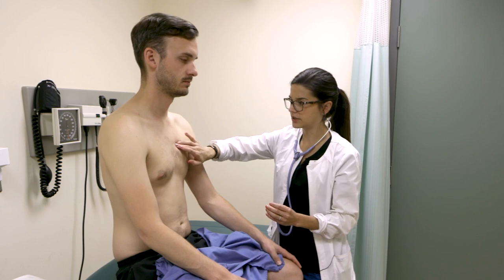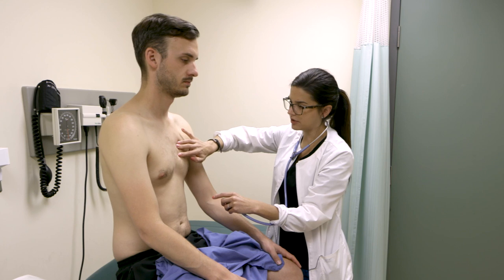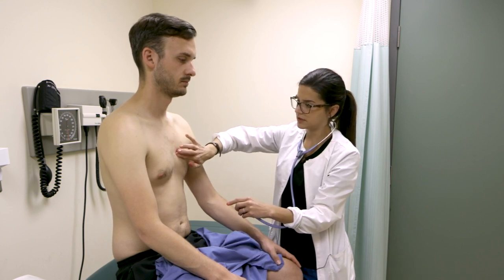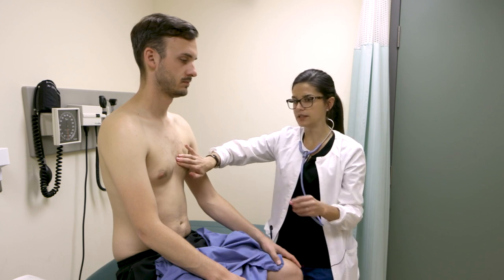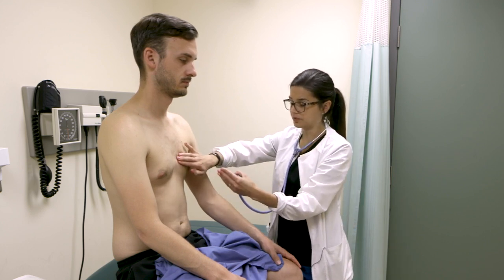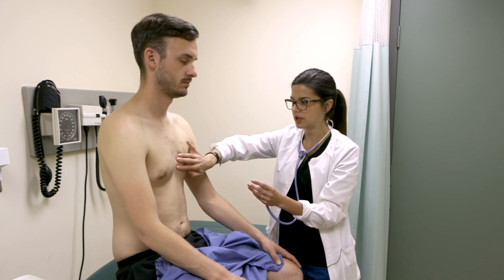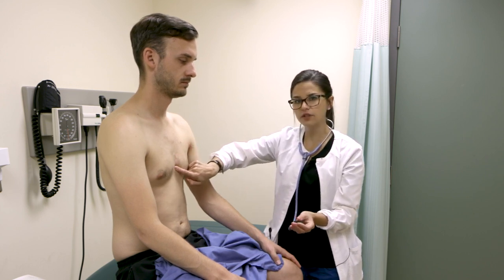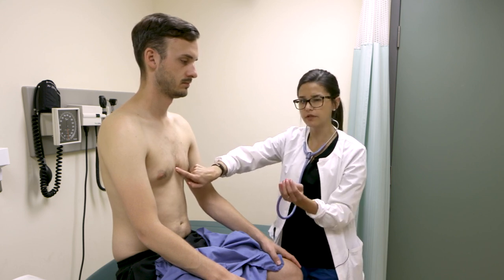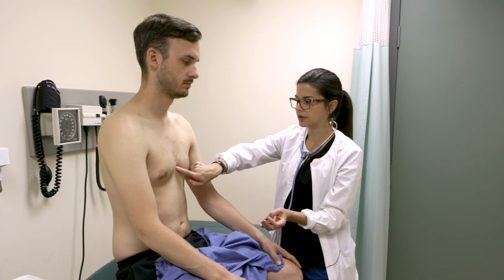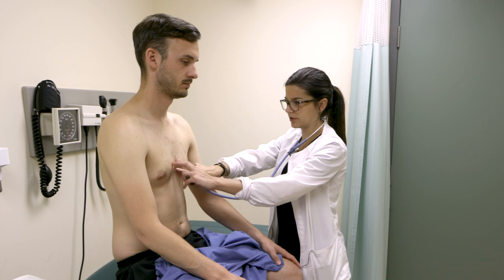Now we know we're in our second intercostal space along the sternal border, and you can now count down the ribs. So third, fourth. At the fourth intercostal space along the sternal border, you can hear Erb's point, and that's where S1 and S2 are more or less equal. If we move down to the fifth intercostal space, this is where we'll hear our tricuspid valve. Again, S1 is a little bit louder than S2 here, or should be. And it's again along the sternal border.